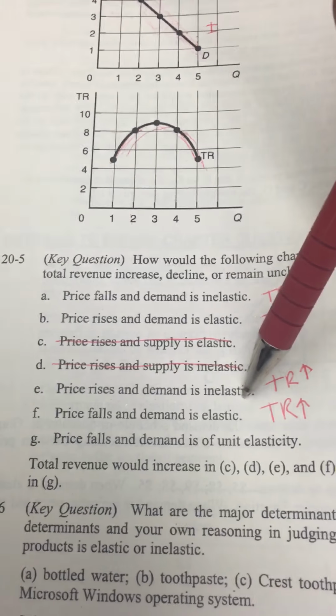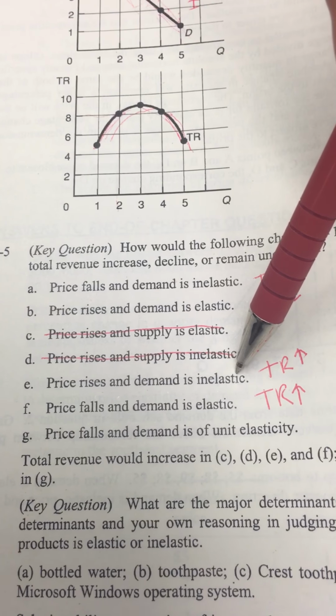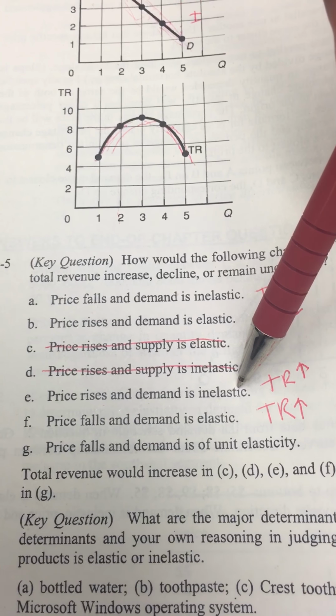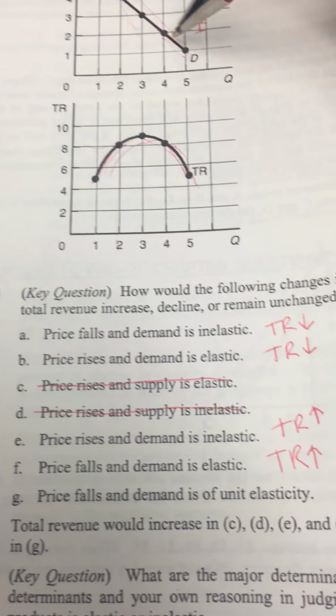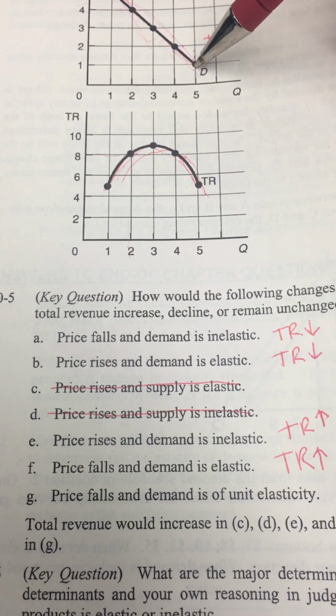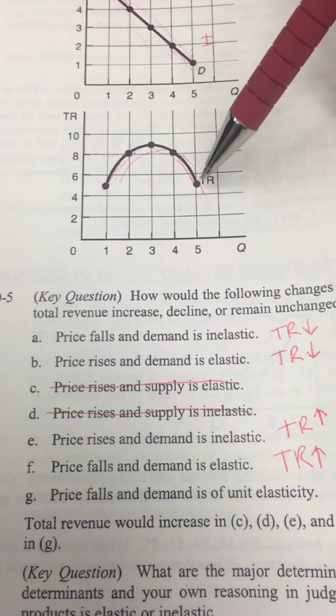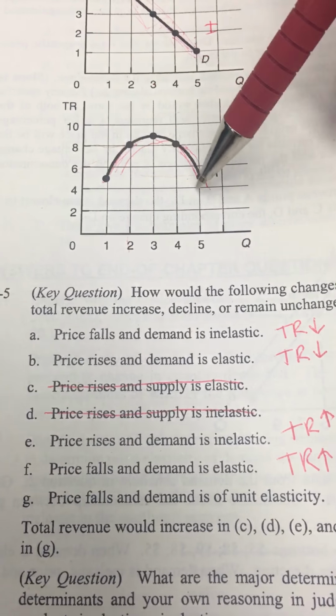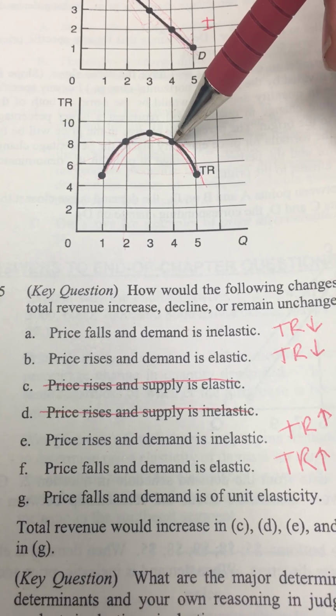which is different than down here, price rises and demand is inelastic. So if I have an inelastic good, for example, cigarettes, and I happen to raise my price, right? So I go into my inelastic portion of a demand curve, and if I raise my price here, you can see my total revenue is actually going to increase from whatever this was, $4.50 to, let's say, $8.